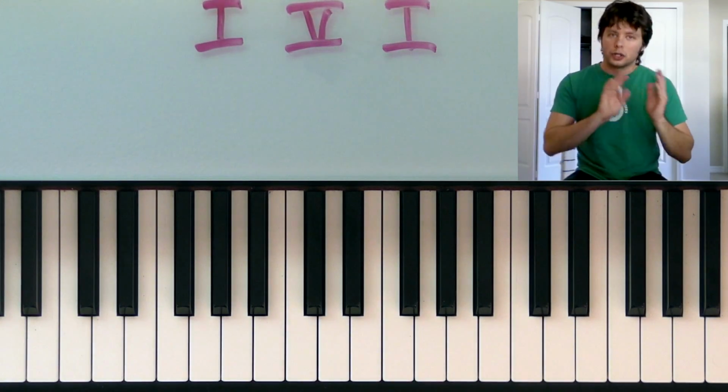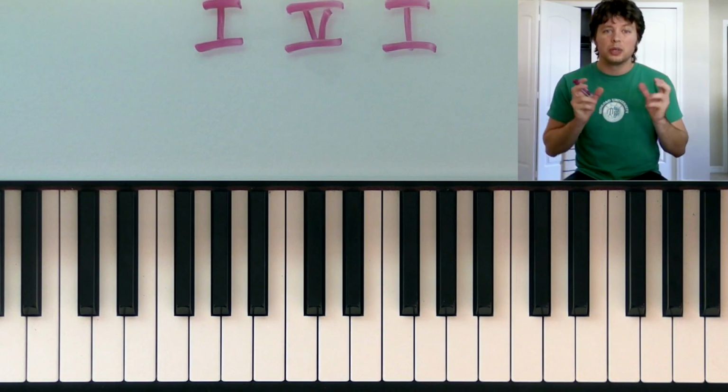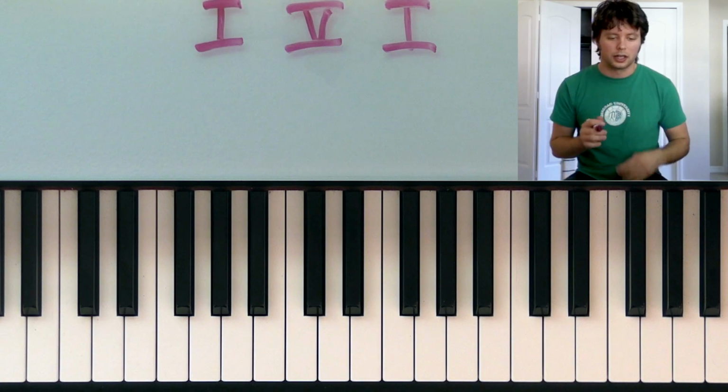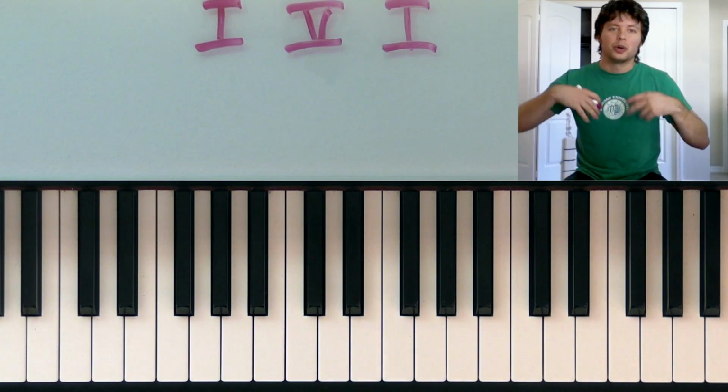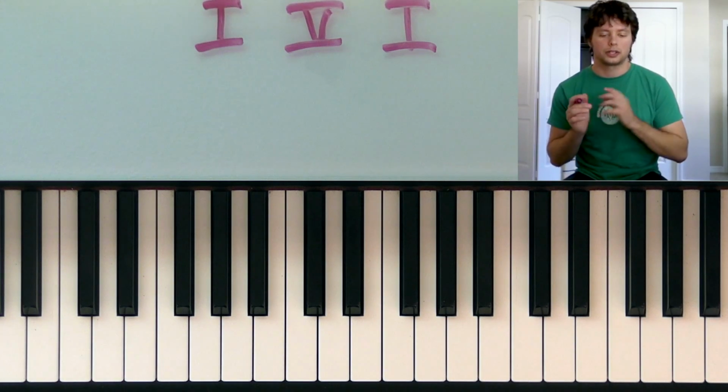So we're going to take kind of a 2-step process to this. First, we're just going to look at what's going on musically from a theoretical standpoint. Like, what does 1, 5, 1 mean? What should this sound like musically? What's supposed to happen when we do a 1, 5, 1 progression?